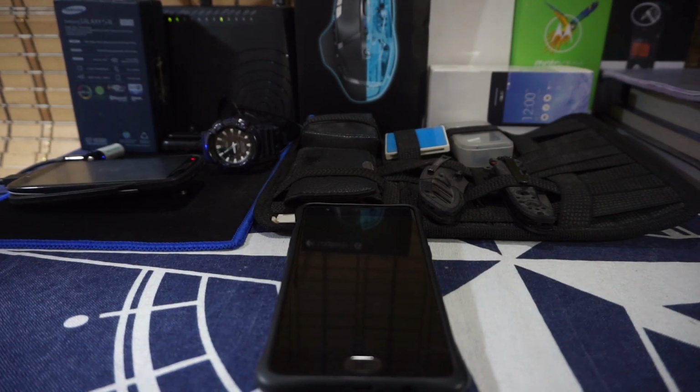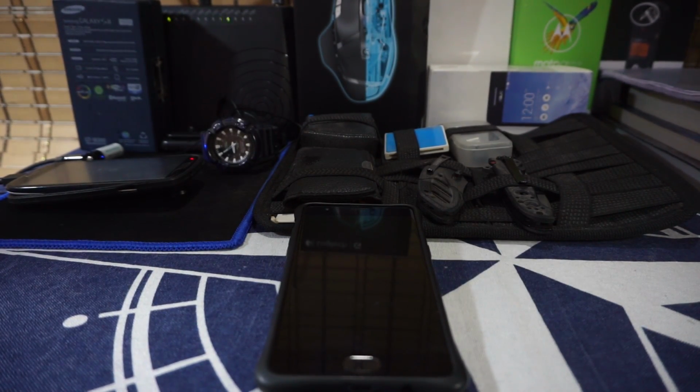Hey guys, it's Kugli again with another ROM review, and this time I've got the CitrusCAF ROM, the latest version 3.5 for the OnePlus 3, so stay tuned for that.